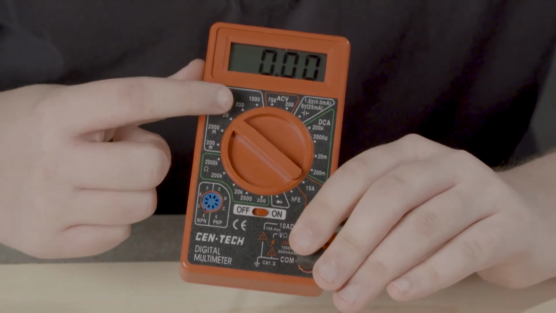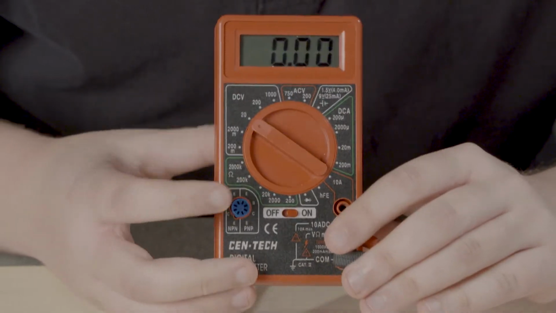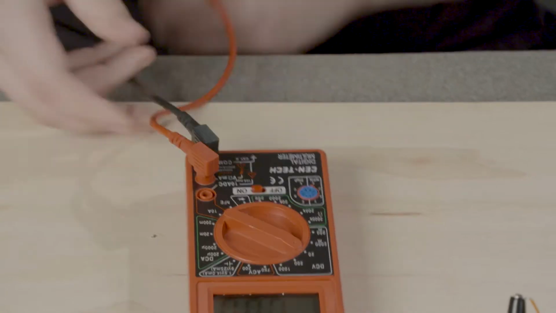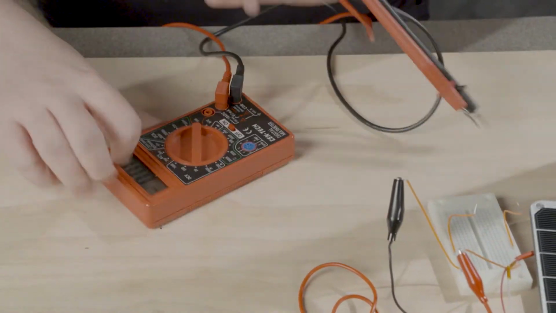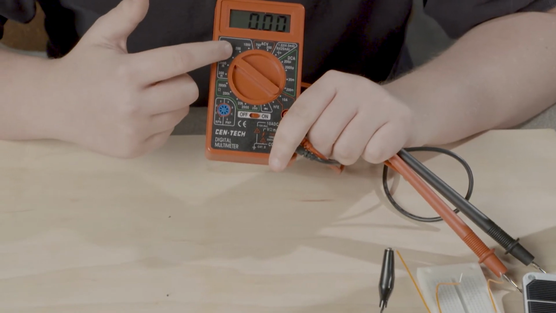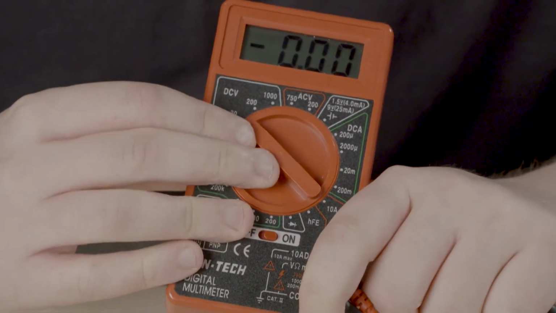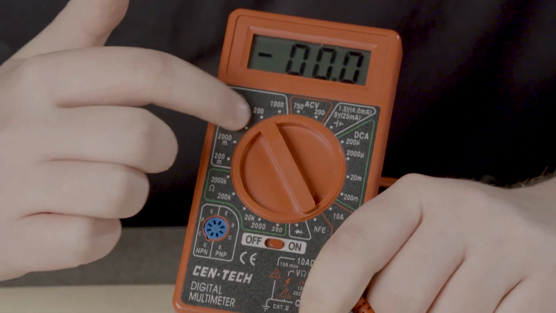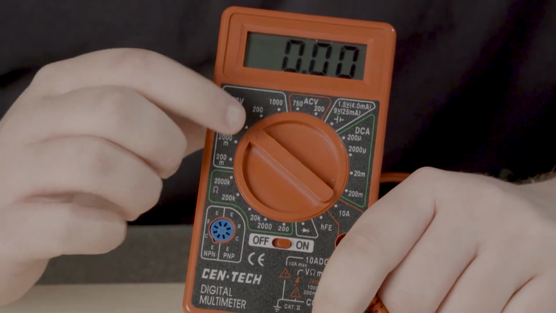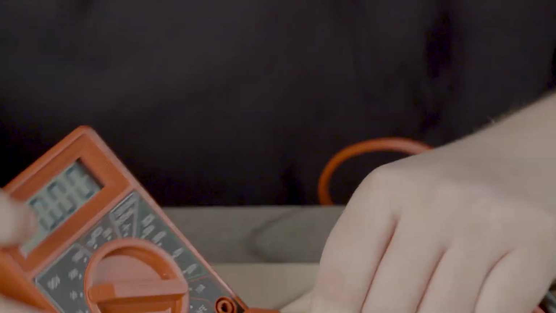And we're going to be using the voltage here, current here, and resistance here. So let's try to find the voltage. And what these numbers show is the range. So if there's a voltage that you think is going to be less than 20, put it here. If it's going to be more than 20, put it up here. This is how high it would be. So I don't think there's going to be more than 20, and I think it's going to be more than 2,000 millivolts. So I'm going to put it right here.